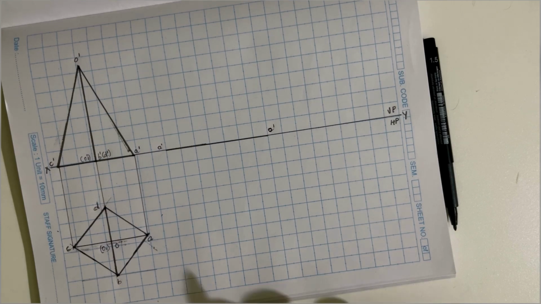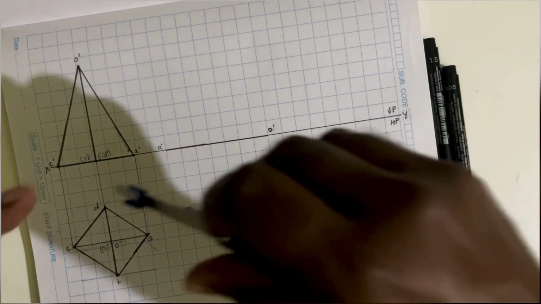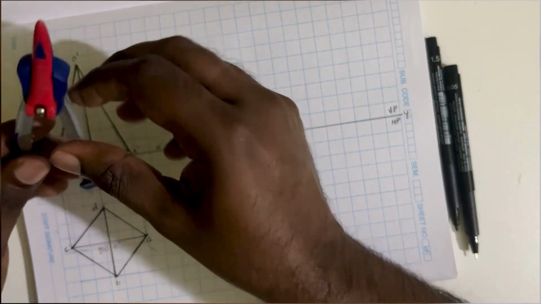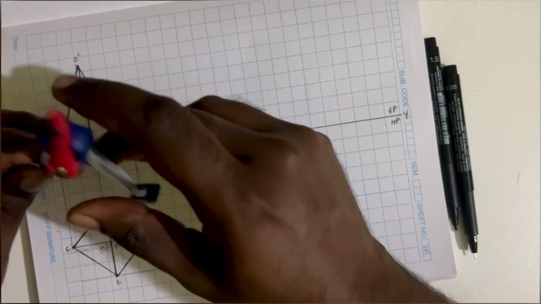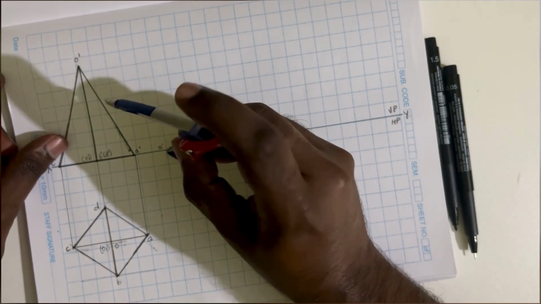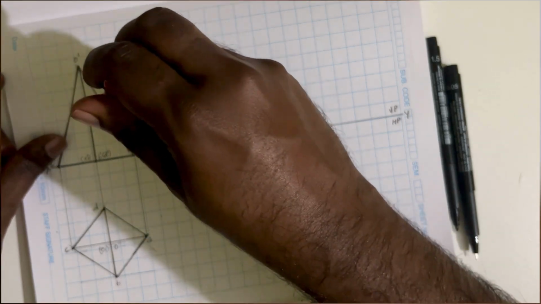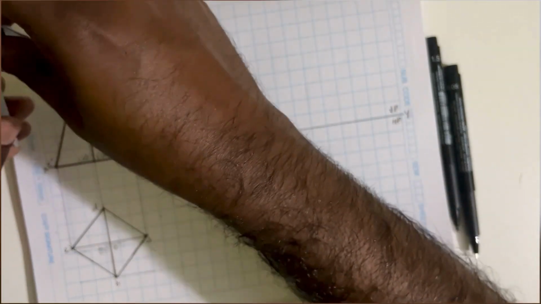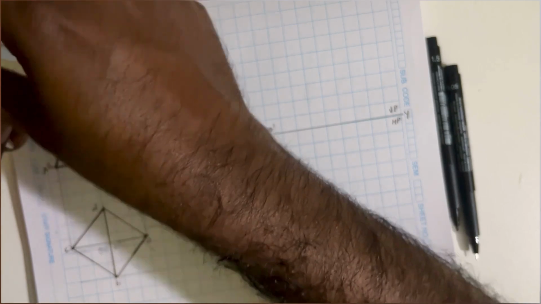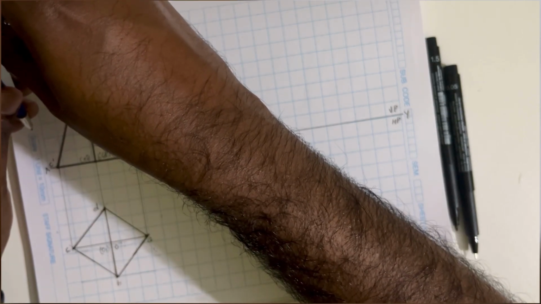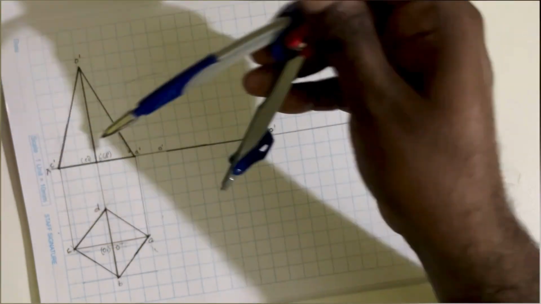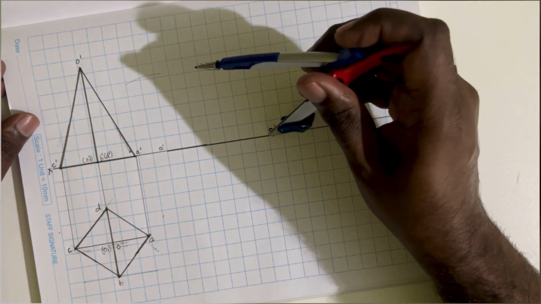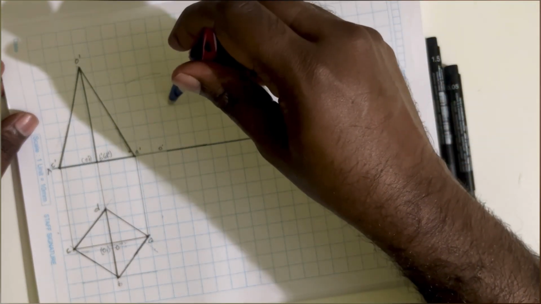What I can do is measure using the compass from A dash to C dash. I'll cut an arc from A dash to C dash, and next I'll be measuring from O dash to C dash. So I'll place the compass at the apex, that is O dash, and measure C dash from the first position. Now let me place the compass at O dash and then cut an arc.